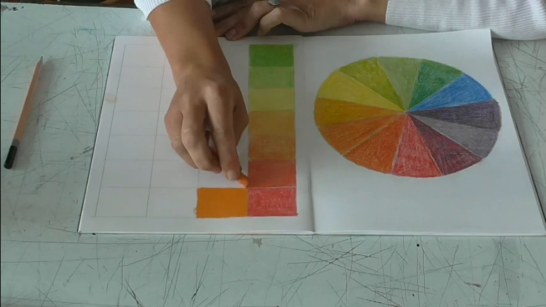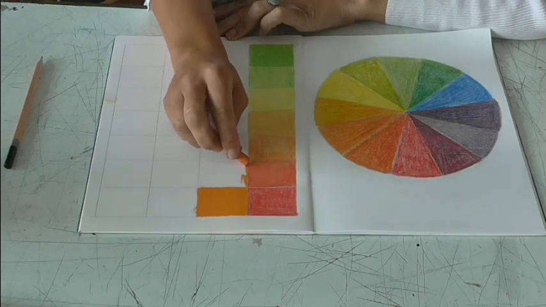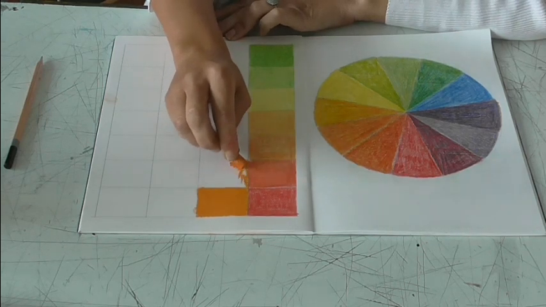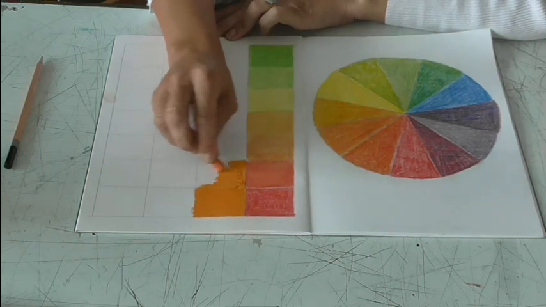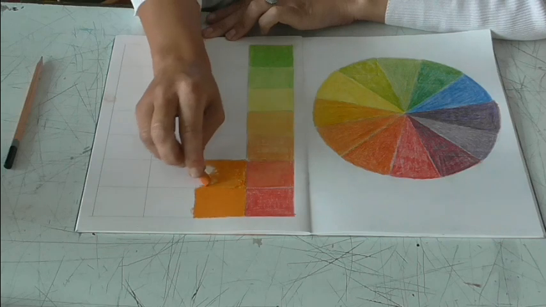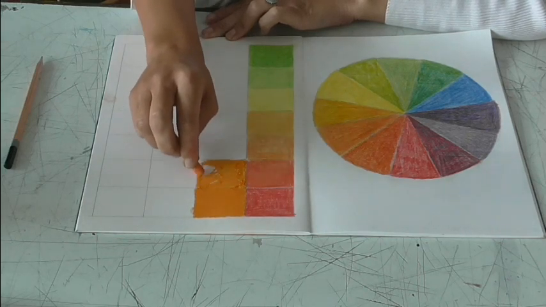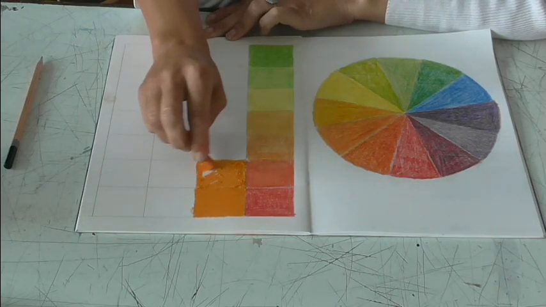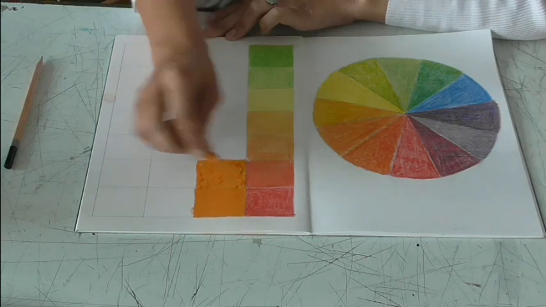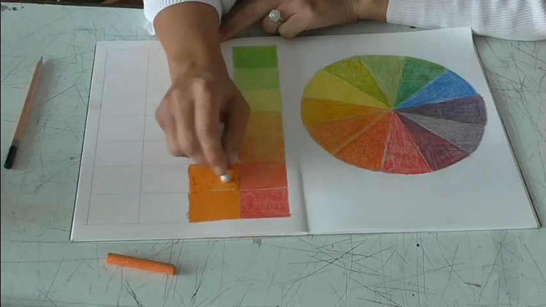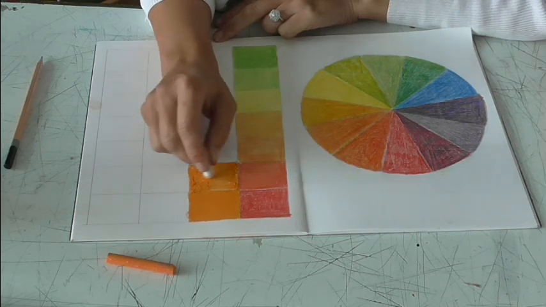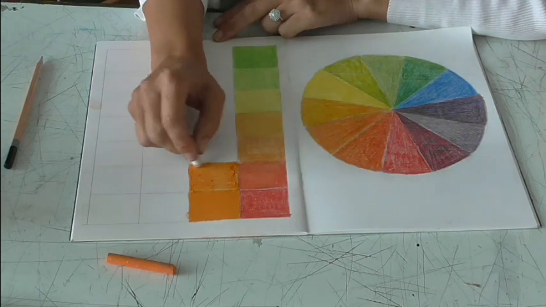So my next square, I'm going to repeat what I've just done and bring my orange across, maybe not making it quite so dark this time, not quite as much chalk on the surface. Okay, and then I'm going to take some white. Now, I don't want to go mad to start with, because I only want a little bit of white in here.